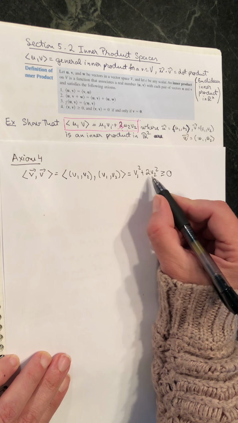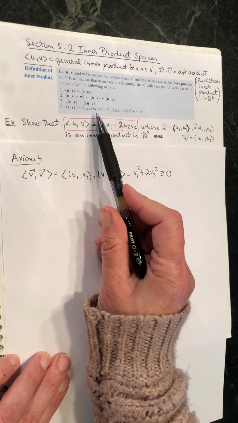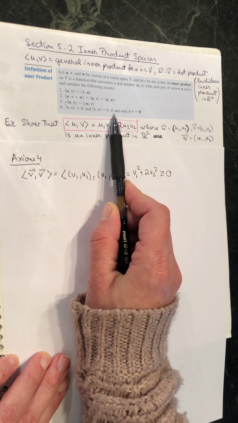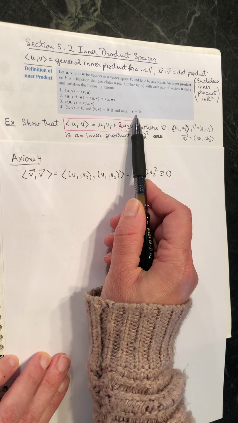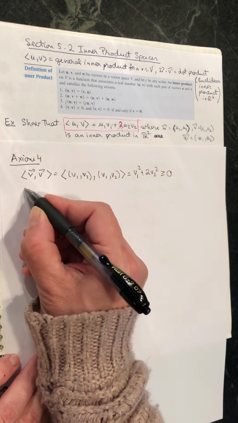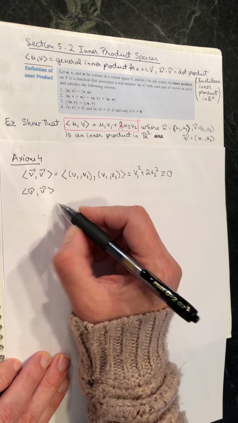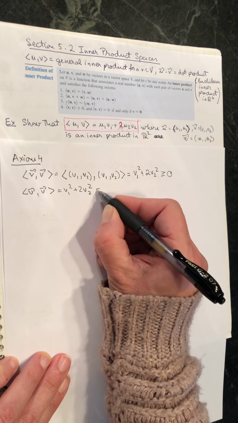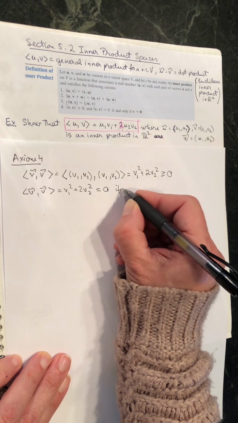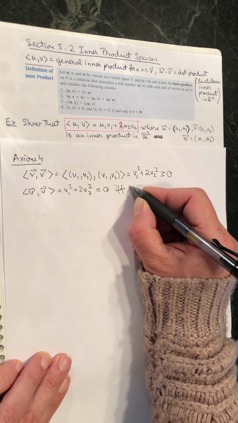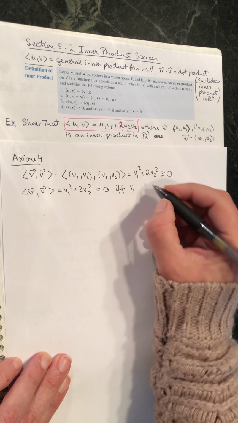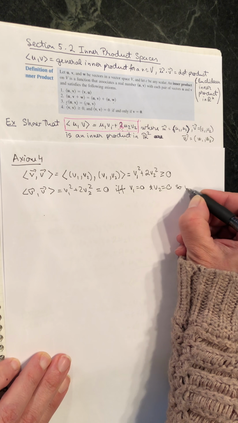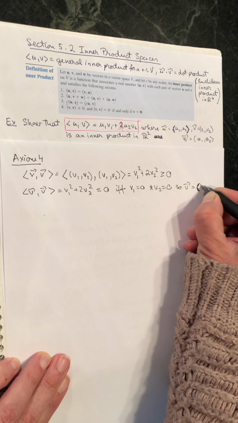So this is greater or equal to 0, and then we also have to say that if the product with itself is 0, that can only happen if the vector itself is 0. So this V dotted with itself, we found that it's equal to V1 squared plus 2V2 squared. The only way for this to equal 0 happens if and only if both V1 and V2 equal 0. And so the vector itself is the 0 vector.